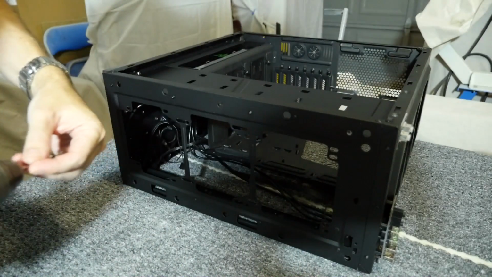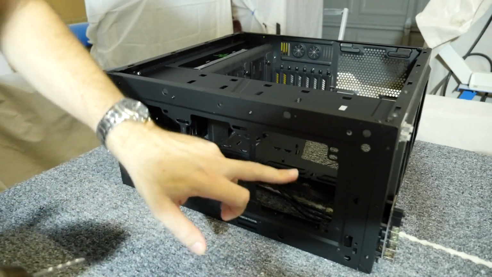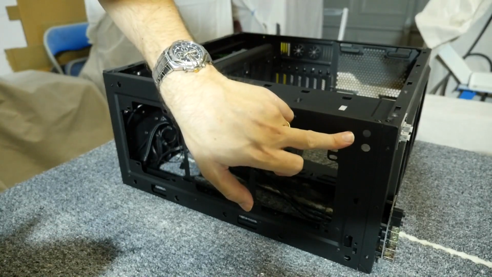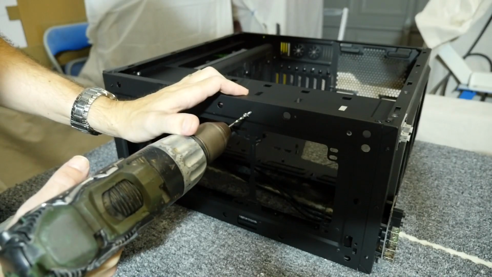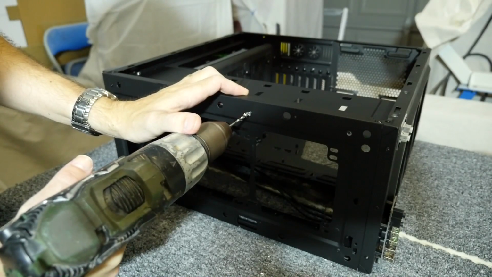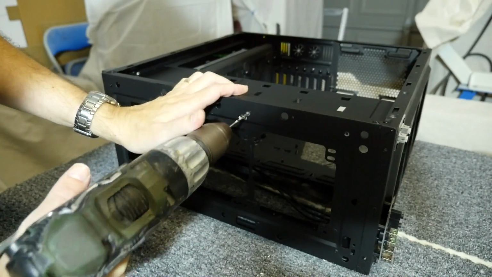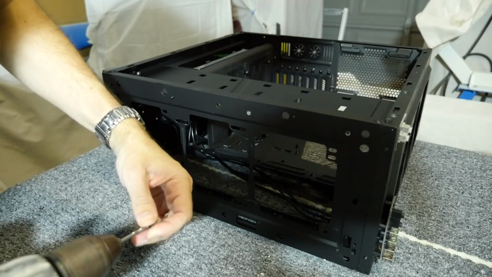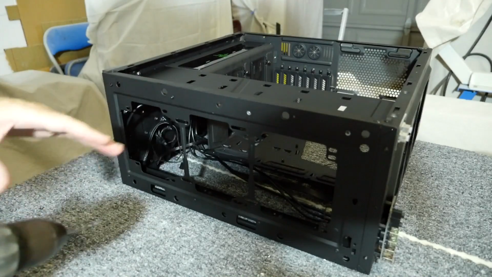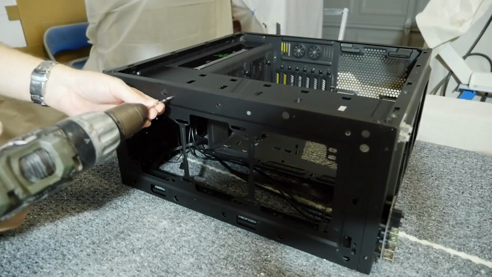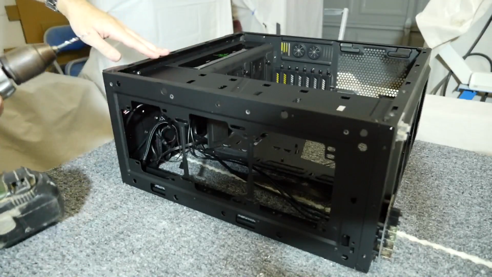Gone. So, we are marking the case a little bit where the rivet head was, but there's nothing you can really do about that. Most of the time it was marked anyway from when the rivet was put in there. So that's all the way down the front.